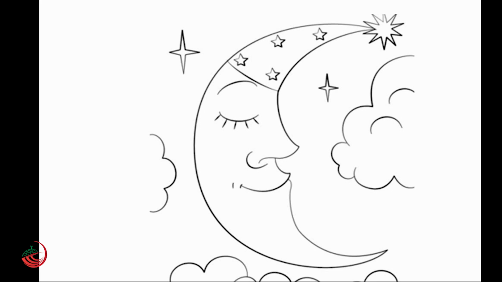At the beginning of the month, we see the moon like this, and we call this crescent. We call it what? Crescent. Excellent job.